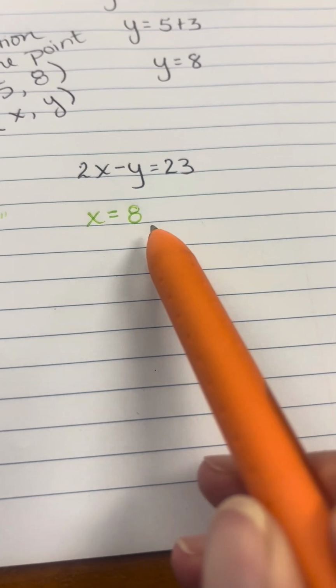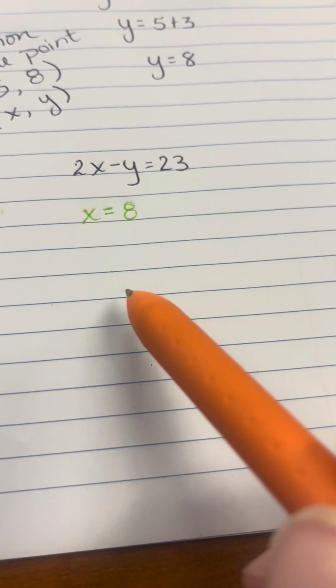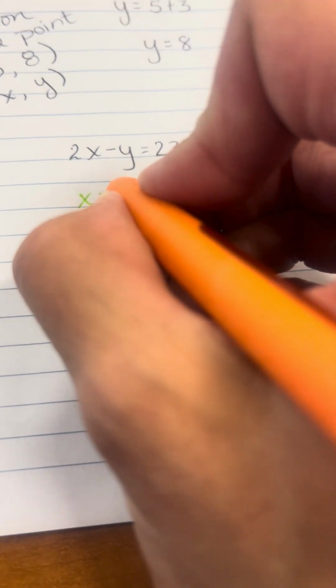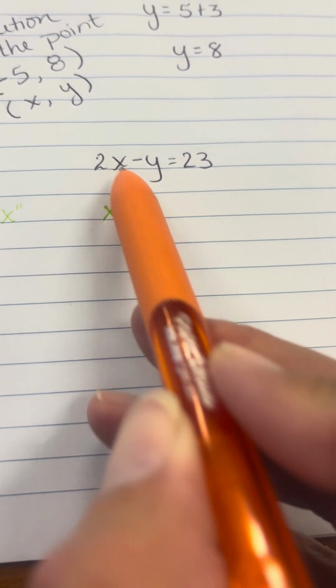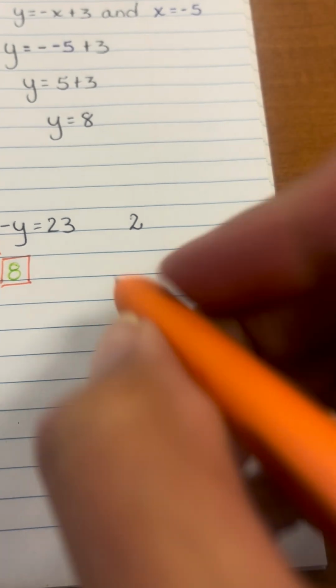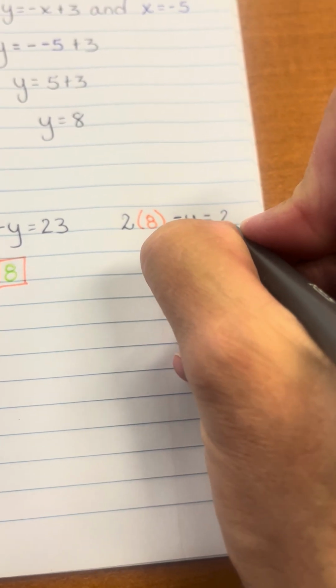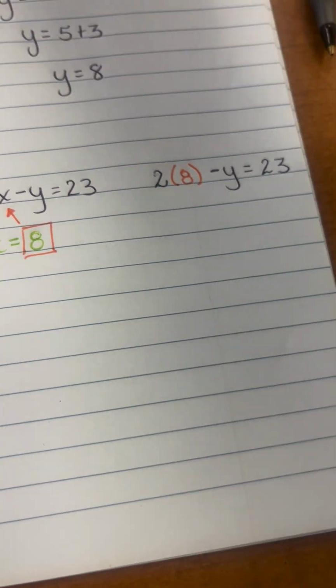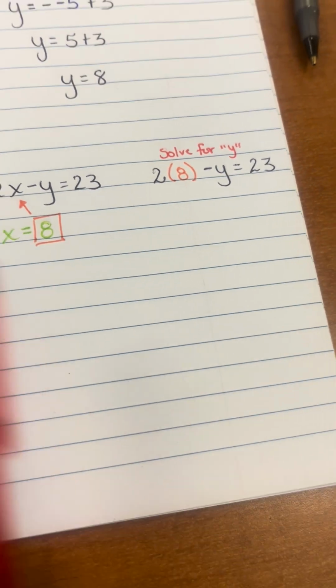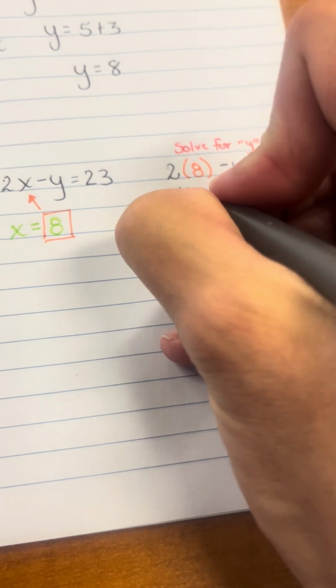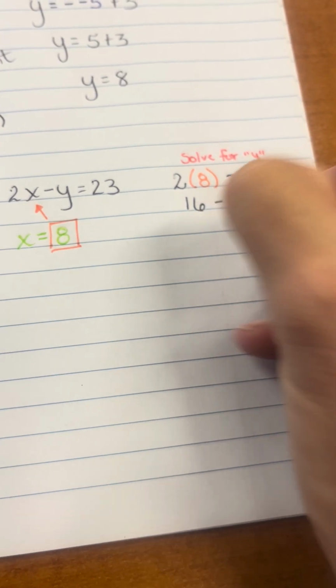So I know that x equals 8. So that means wherever I see an x, I can substitute 8 in its place. So I see an x right here. So I am going to replace this x with 8. I'm going to take 8, because that's what x equals, and I'm going to substitute it in there. So this will be 2. And remember, when we substitute, we always use parentheses. So 2 times 8 minus y equals 23. And now we're going to need to solve this for y. We got to get y by itself. So 2 times 8 is 16 minus y equals 23.